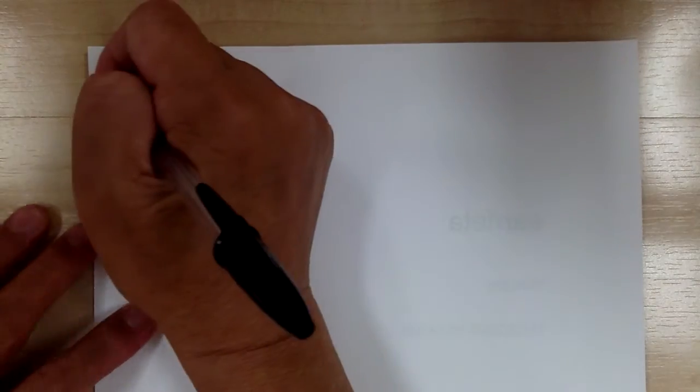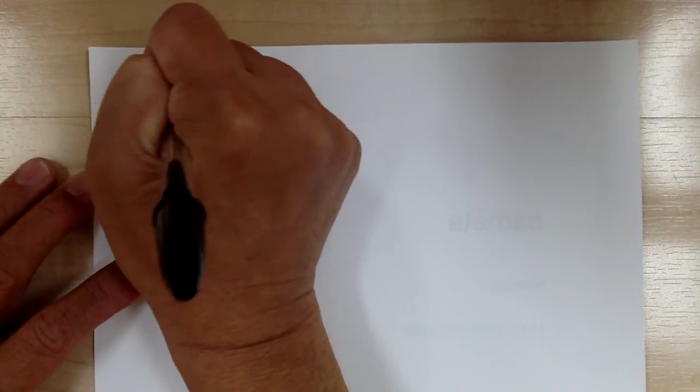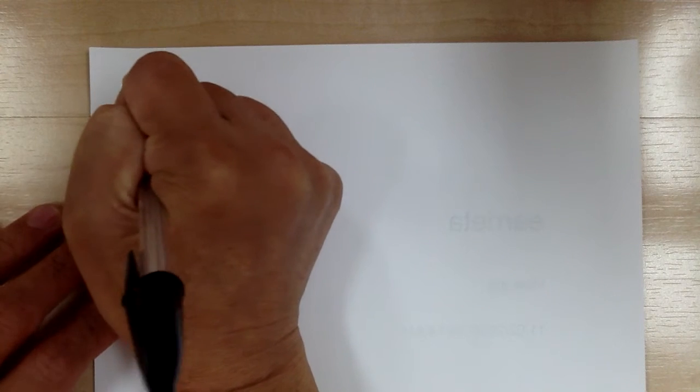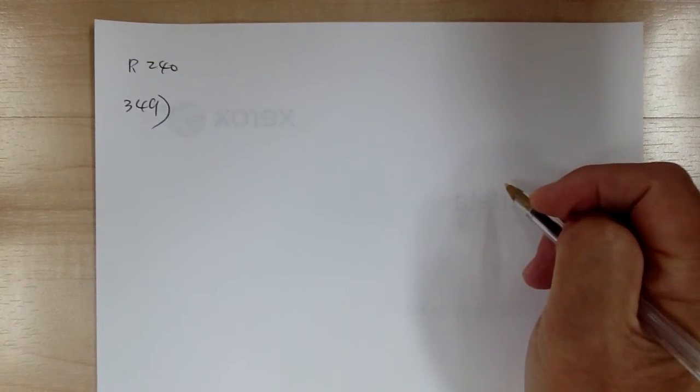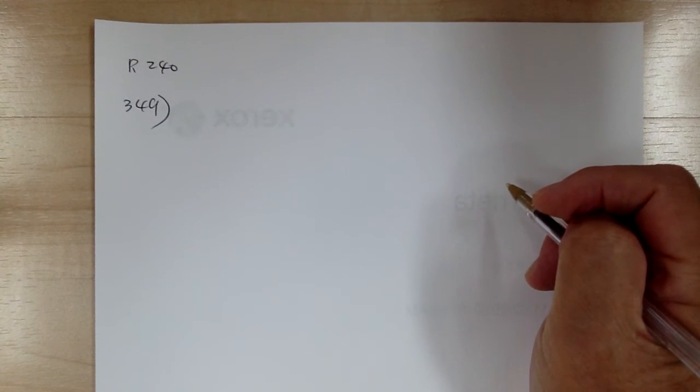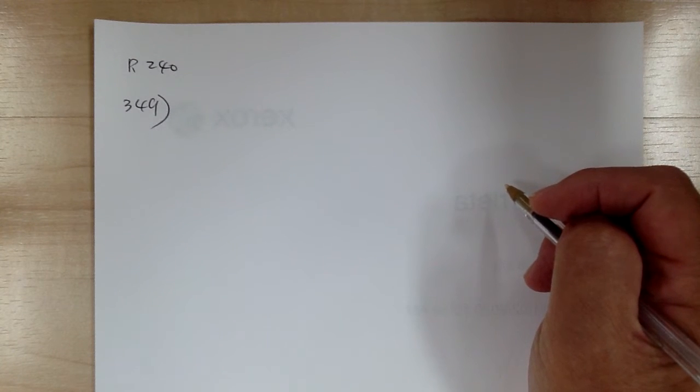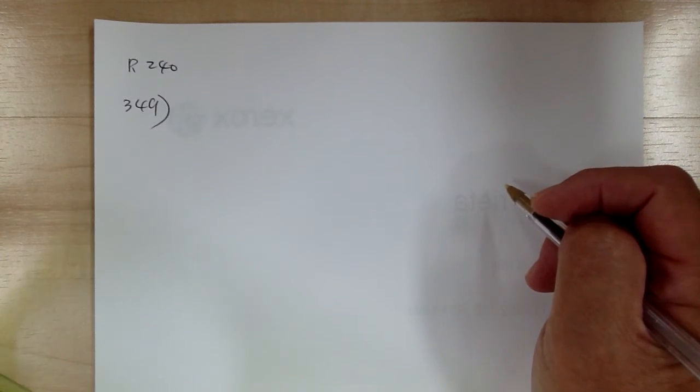Okay, let's go to page 240, and number 349. So you're looking for what are the possible numbers of common external tangents that two congruent non-concentric circles in the same plane can have. Okay.